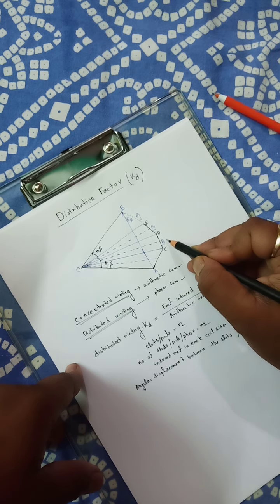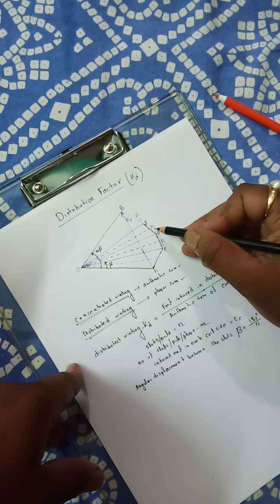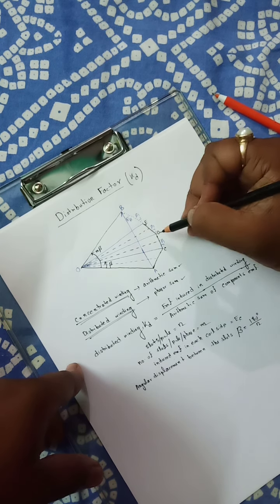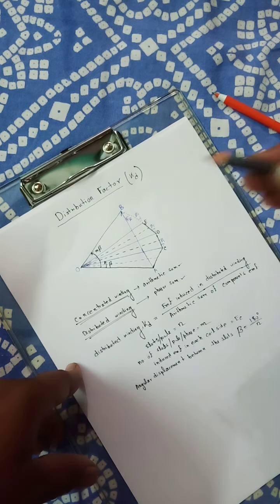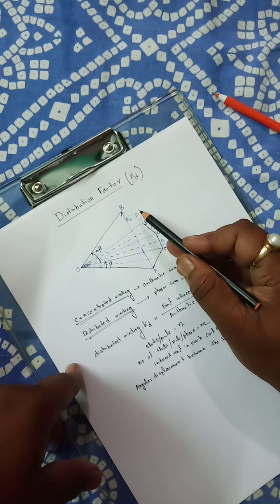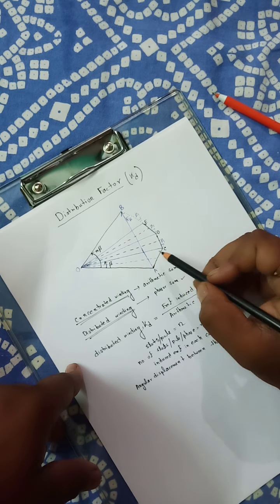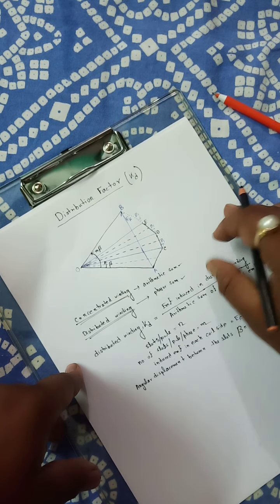Each phasor is shifted by an angle beta, so everywhere there is a beta angle. As we do not know how many coils there are, we are considering 2 or 3 for calculation purposes only.